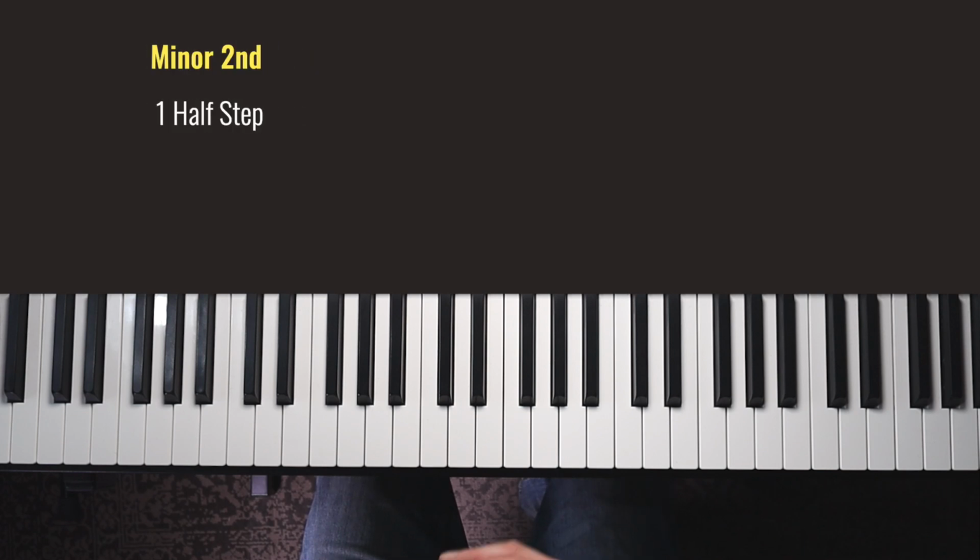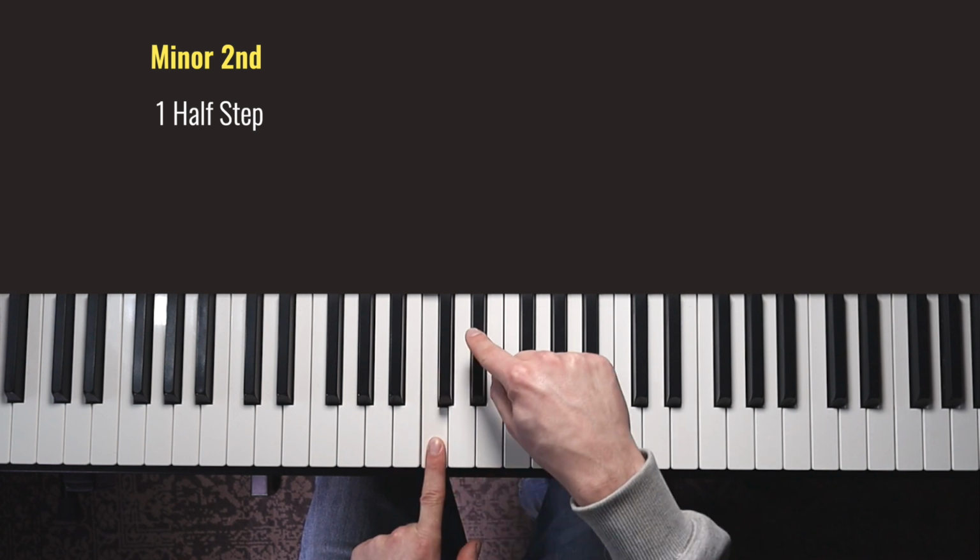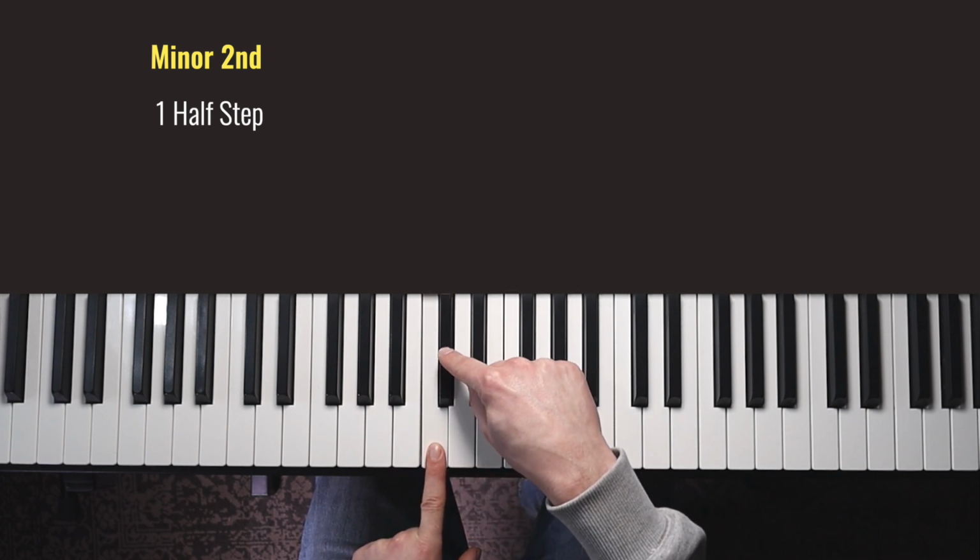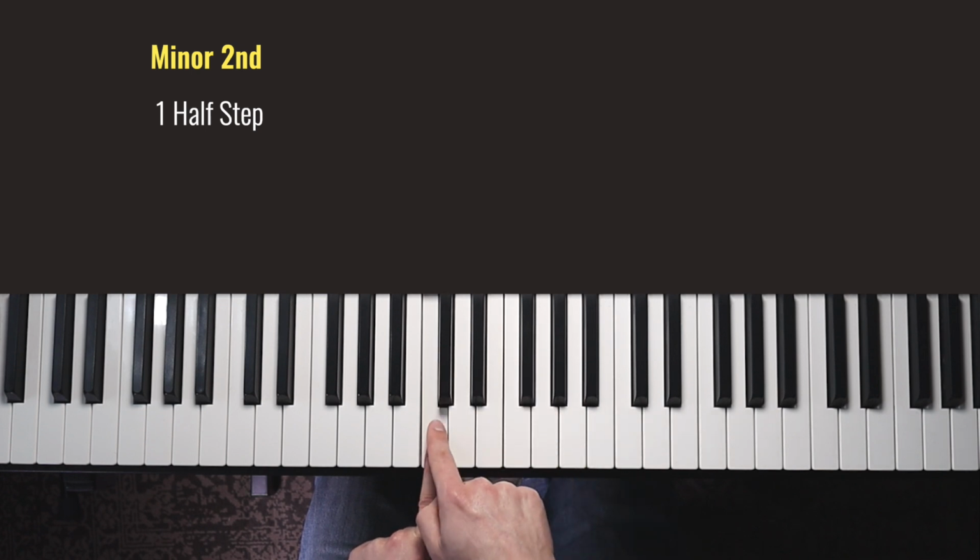A minor second is the smallest interval on the piano. It's the same thing as a half step or a semitone. So if I start from the note C, a half step or a minor second above would be the next note along, which is D flat. Or if I went a half step or a minor second below, it would be the next note along down.